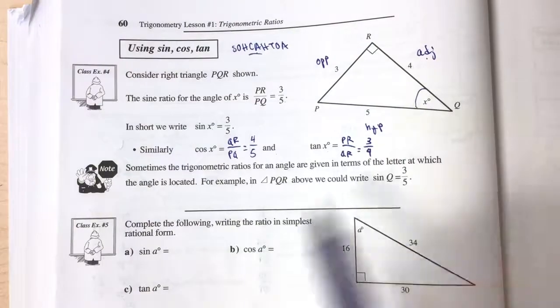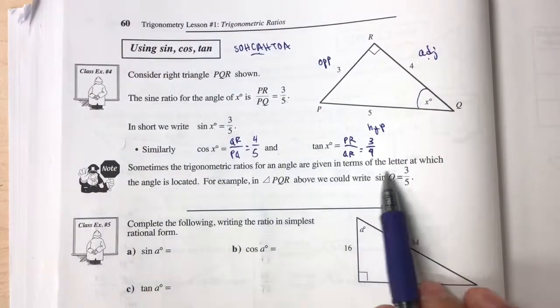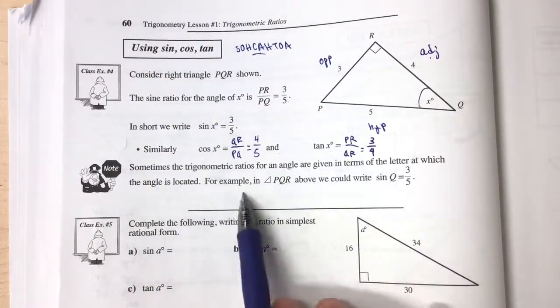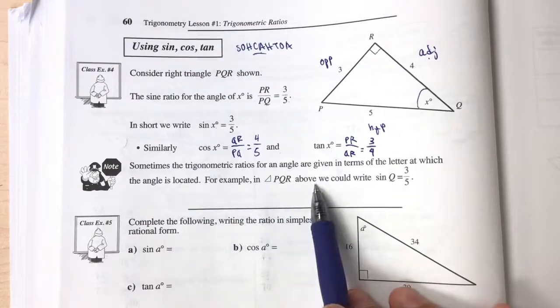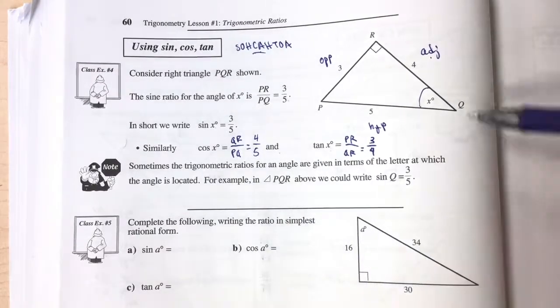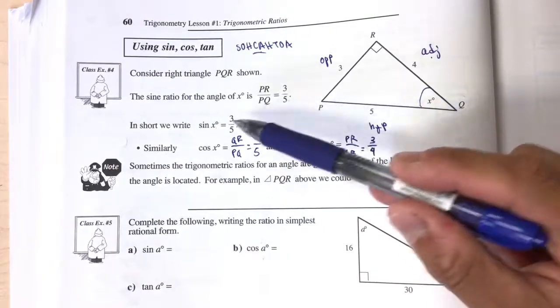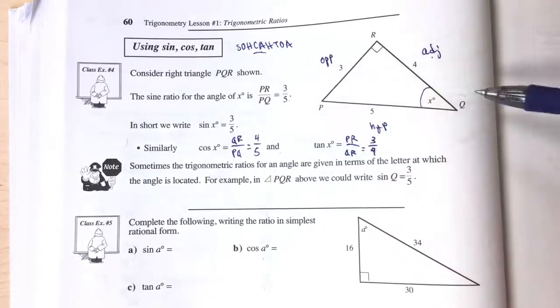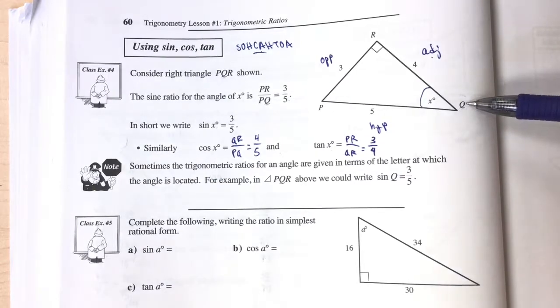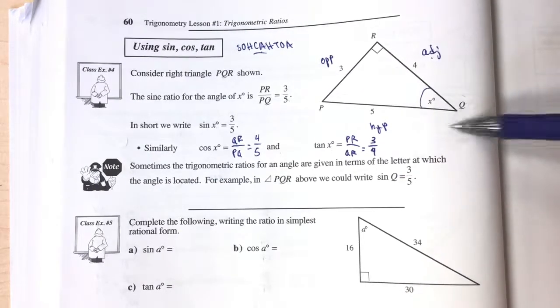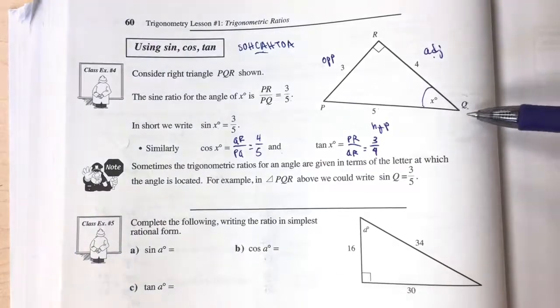Sometimes our trig ratios for an angle are given in terms of the letter at which the angle is located. For example, in PQR above, we could write sine Q as well. Even though we wrote sine x, we could have also referred to it as sine Q. This refers to the angle attached to this point, this vertex.